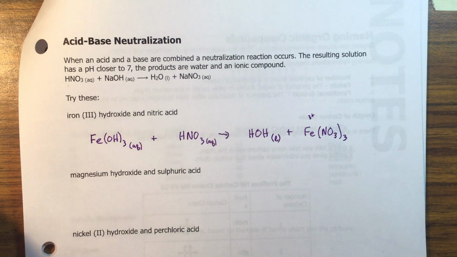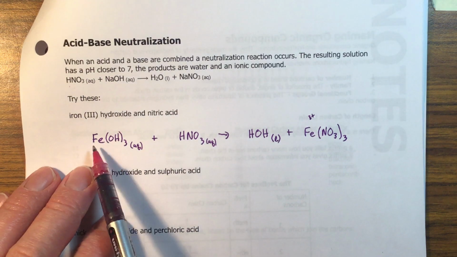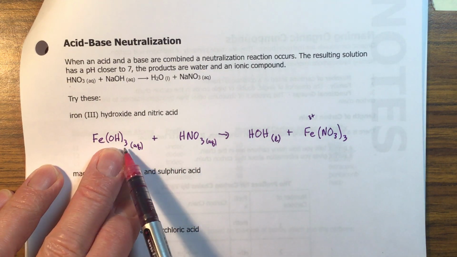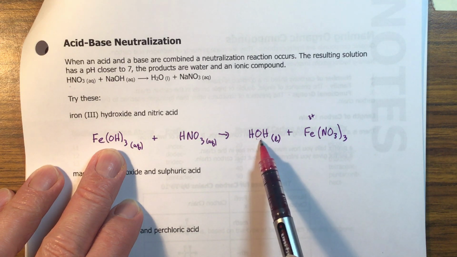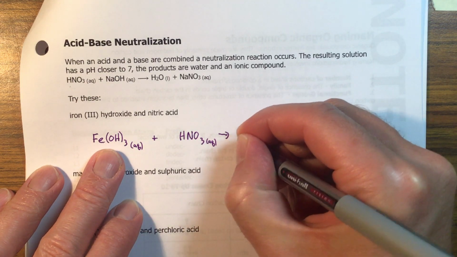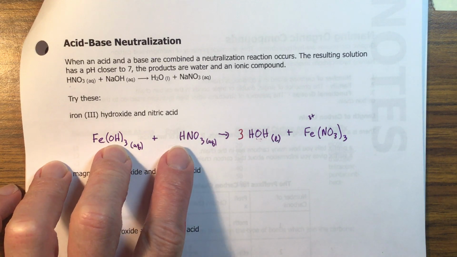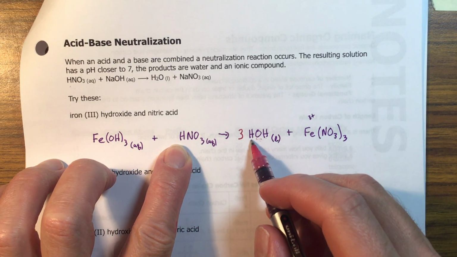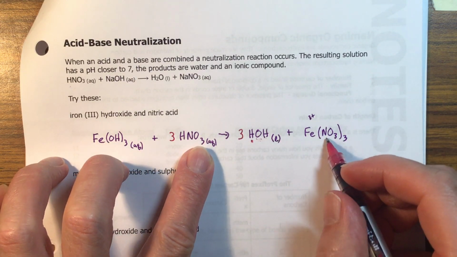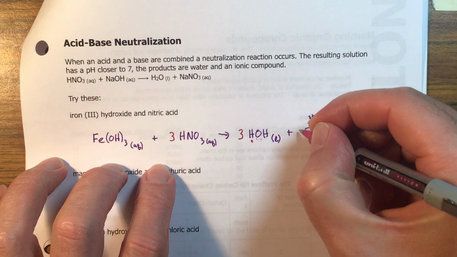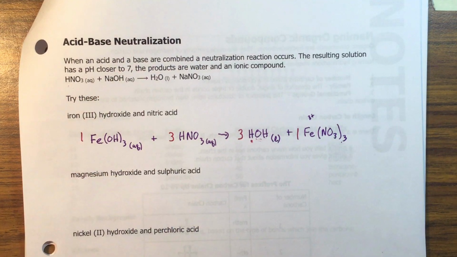So now we need to balance this using the big numbers. Fe's are good. OHs, 3 OHs, 1 OH. Right? We want to treat the OHs as one thing. So we need 3 of these guys. H's, 1 H, now we have 3 H's here, so we get 3 here. Now we have 3 NO3s, and we have 3 NO3s, so we are now balanced, 1, 3, 3, 1. It's simple enough. It's just practicing naming acids, naming bases.